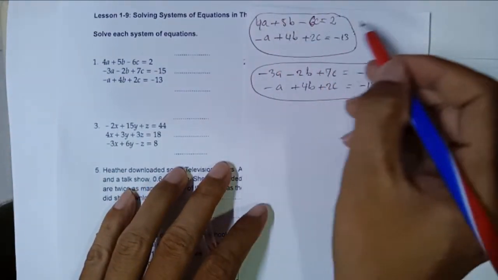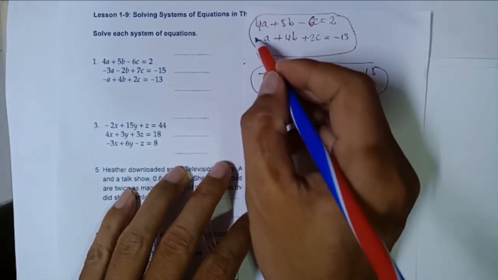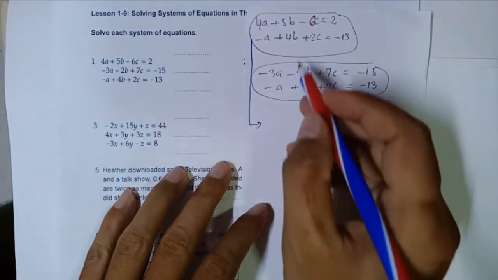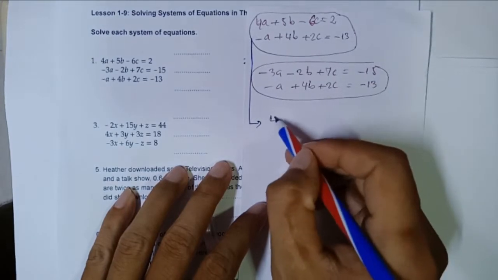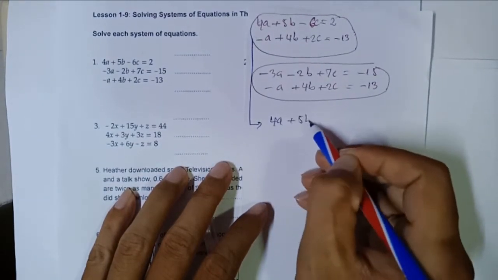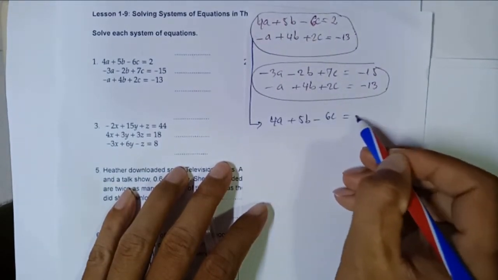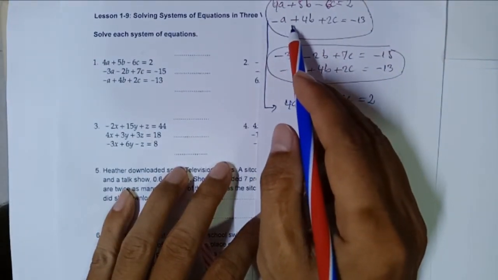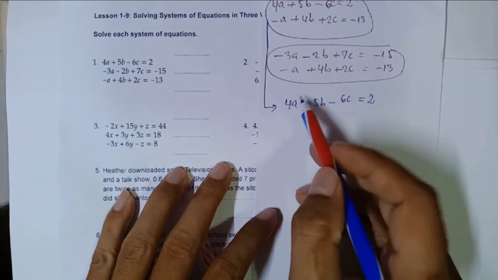So for this section, I bring it down a little bit, and I will have this 4A plus 5B minus 6C equal to 2 remain the same, but I will multiply the second equation by 4 so that it can be eliminated.